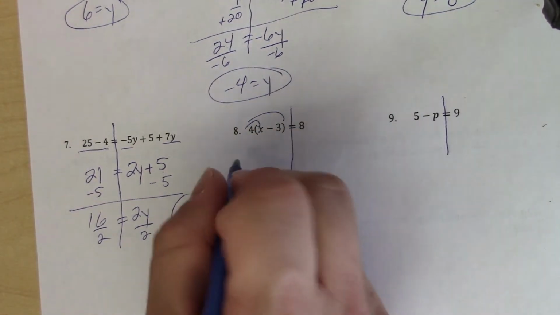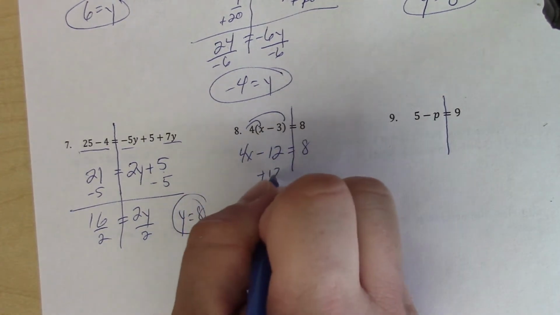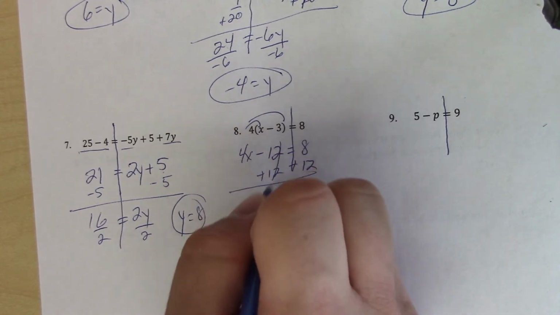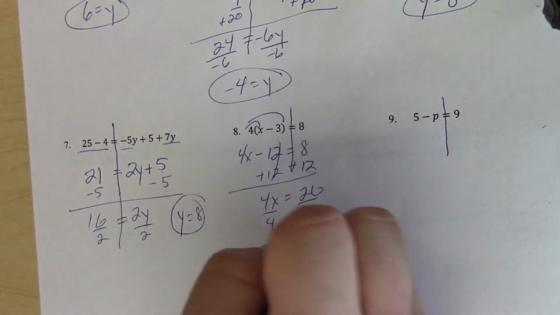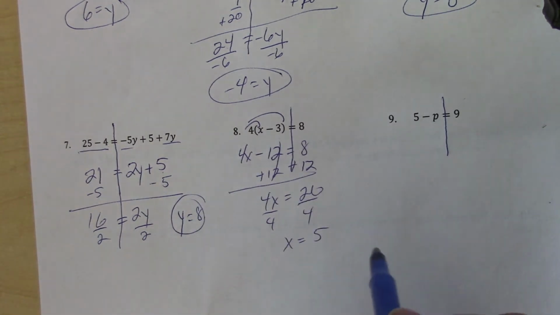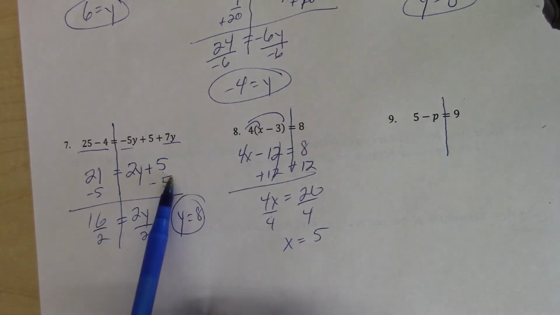Distribute here and get 4x minus 12 equals 8. And again, like every other problem, move the number away first and divide. Notice how it's the same stuff over and over, right? We simplify things, and once we do that, move the number over, divide.